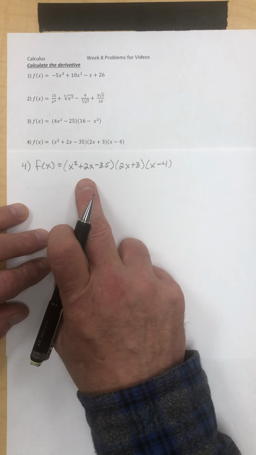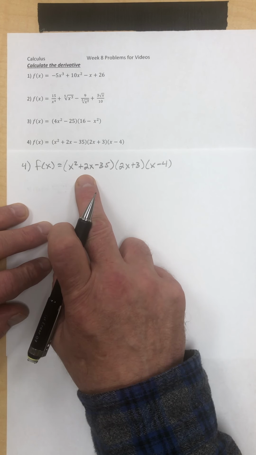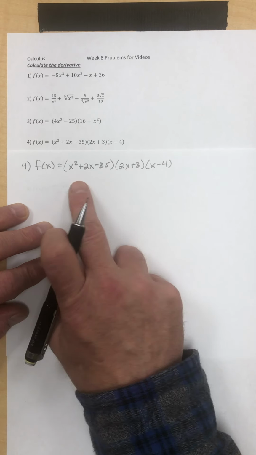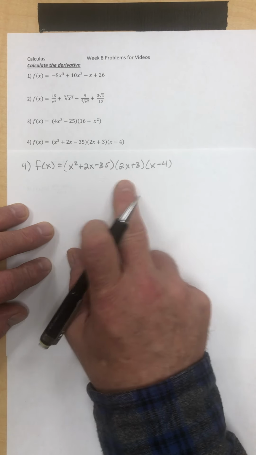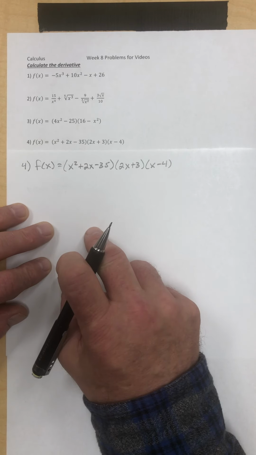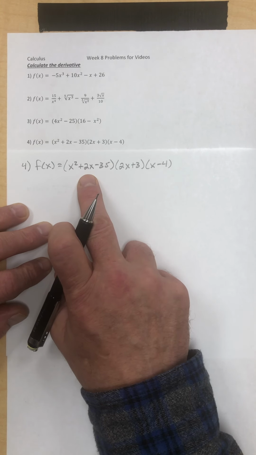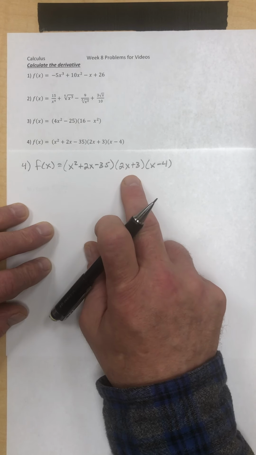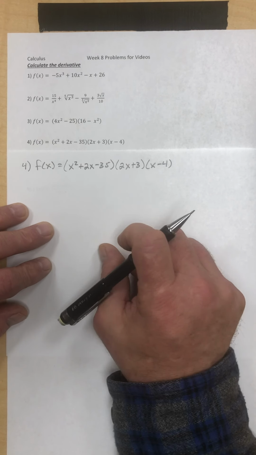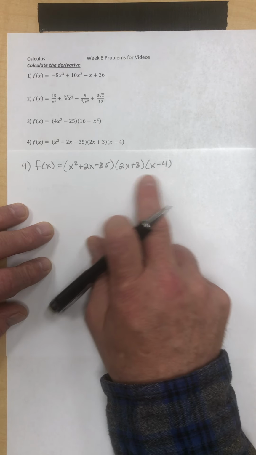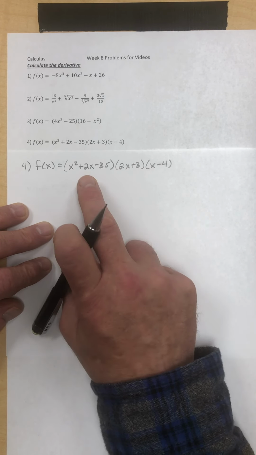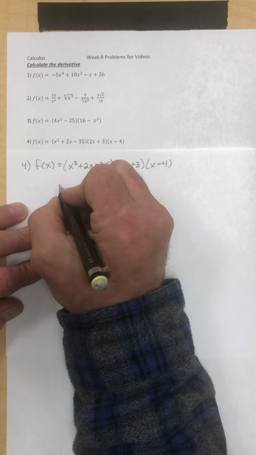We could either multiply this trinomial times that binomial and get one polynomial, so I'd have a polynomial times x minus 4. I could even multiply this trinomial times x minus 4 and get a polynomial times 2x plus 3. But it's going to be so much easier to multiply these two guys together and just get a trinomial, so I'd have a trinomial times a trinomial.